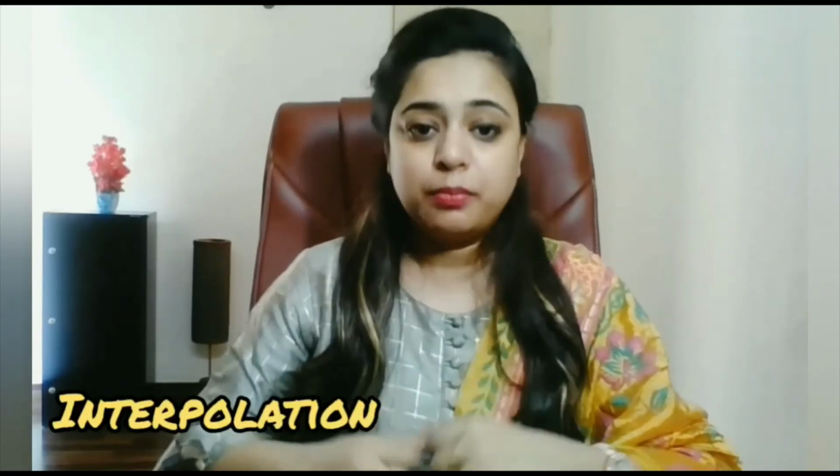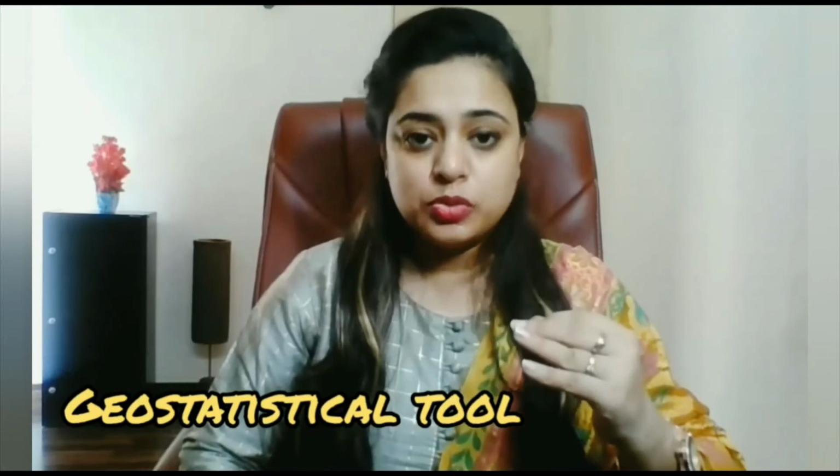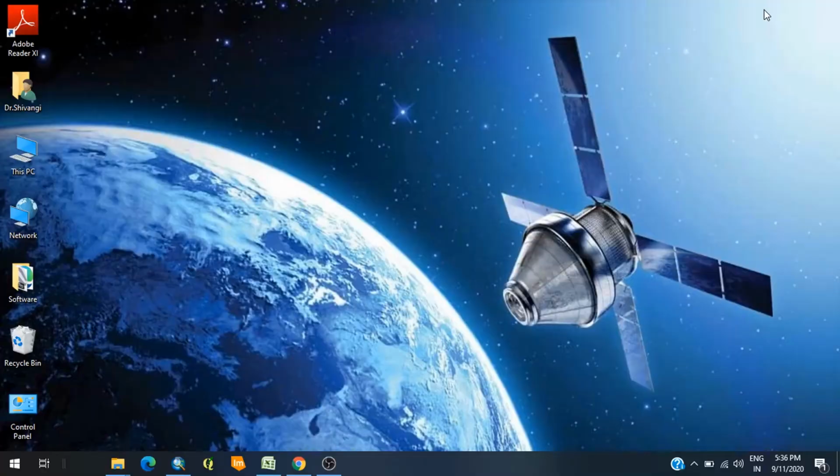In our today's tutorial, we will discuss interpolation. Now, what is interpolation? Interpolation is a geostatistical tool which is used to predict the value of an unsampled area. In remote sensing, usually you use two different types of interpolation method, kriging and IDW. So in today's tutorial, we will discuss IDW interpolation, how you can perform IDW interpolation on ArcGIS.